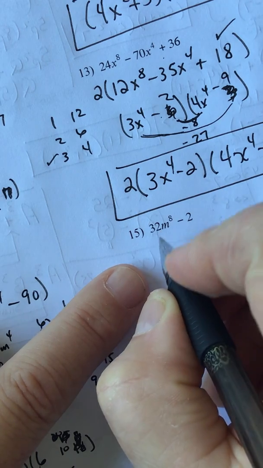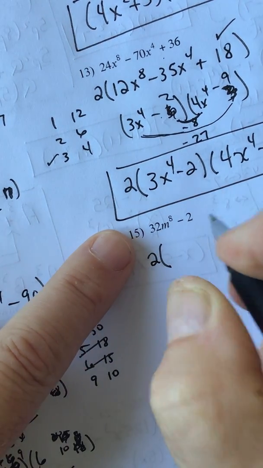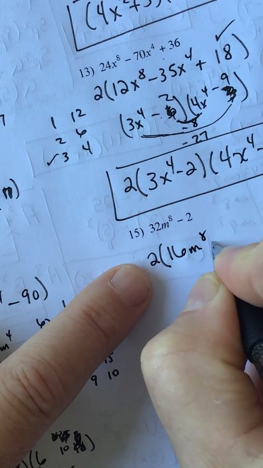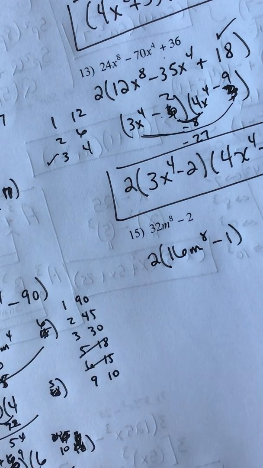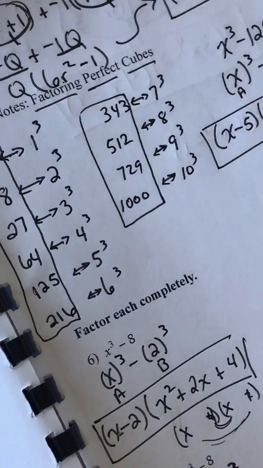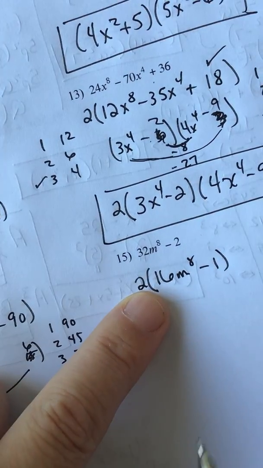Okay, first one I'm going to factor out the 2. 32 divided by 2 is 16, m to the 8th minus 1. Okay, so first of all, I want to check and see if 16 is a perfect cube. So as we can see over on our perfect cube, it is not. But it is a perfect square.